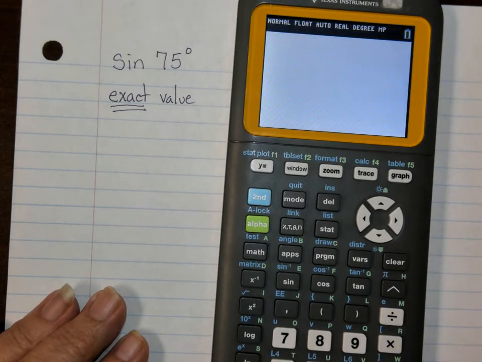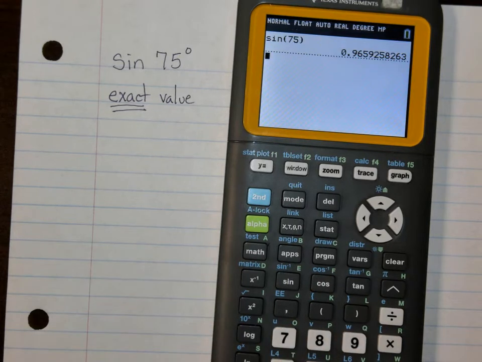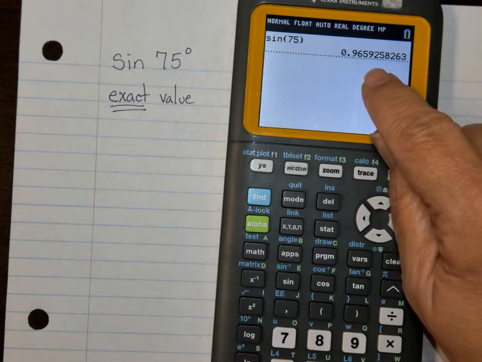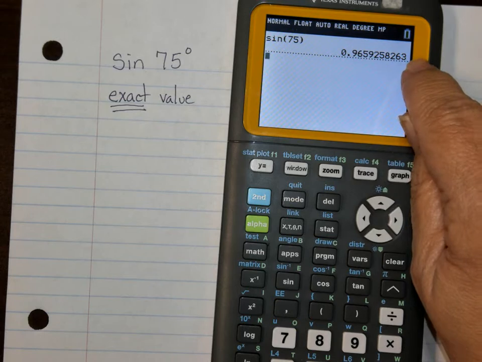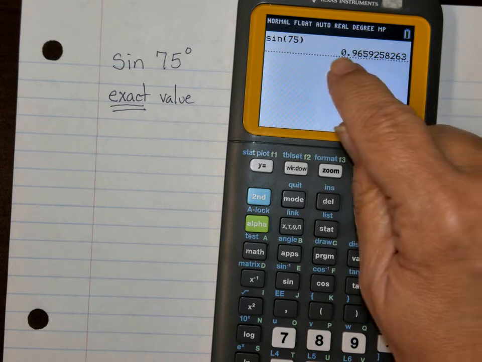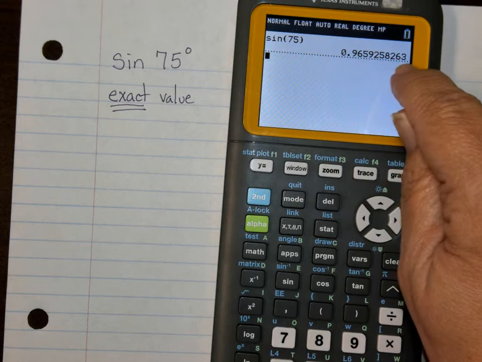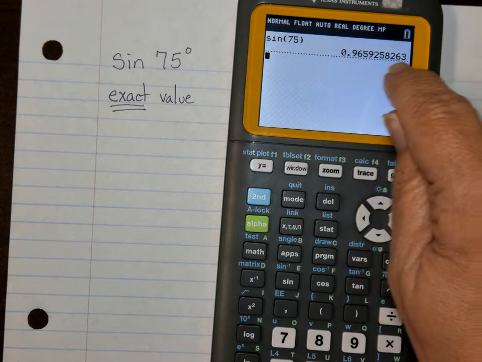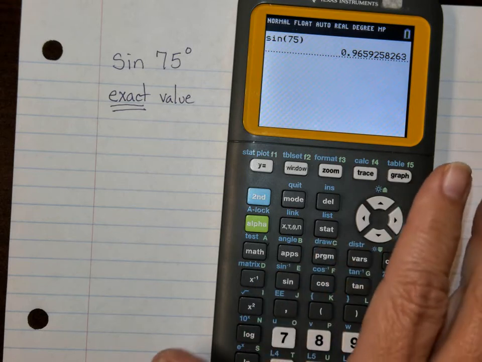Pick up your calculator, and you go sine 75, enter. Look. Is that an exact answer? No. Your calculator has rounded this number, right? Sine of 75 degrees is really an irrational number, and the calculator has rounded it. This is not exact. So if you were to put this as your answer, that is not an exact answer.